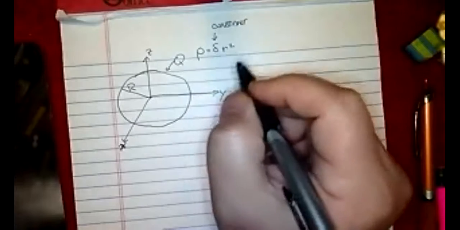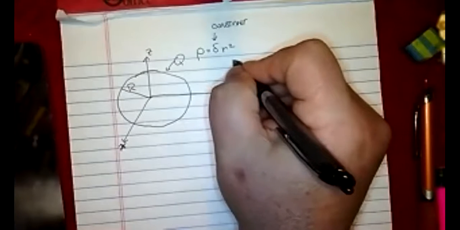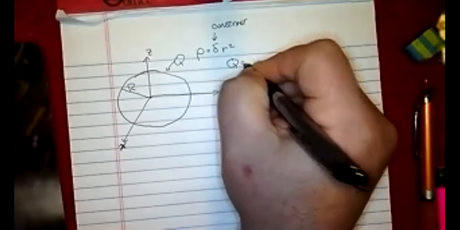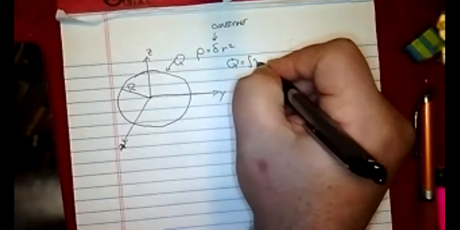Delta. So what I'm going to do is recall that Q, the total charge, is either the integral of lambda times dl, or the integral of sigma times dA, that's the charge per unit length times dl, or a charge per unit area times dA, or like in this case, the charge per unit volume times dV.